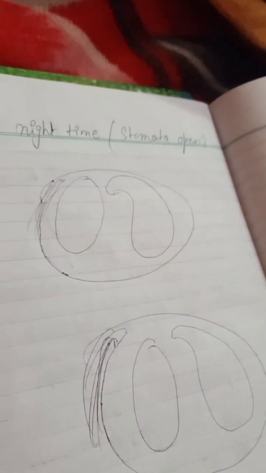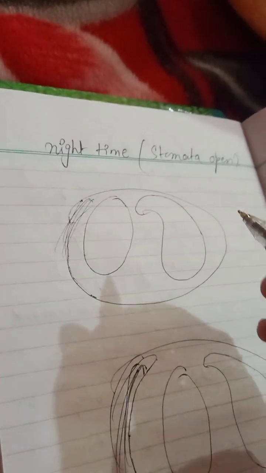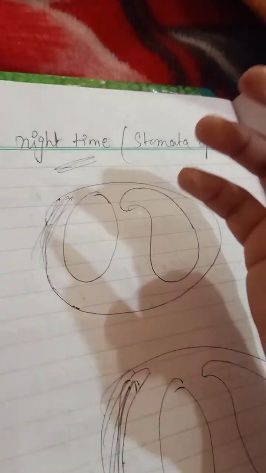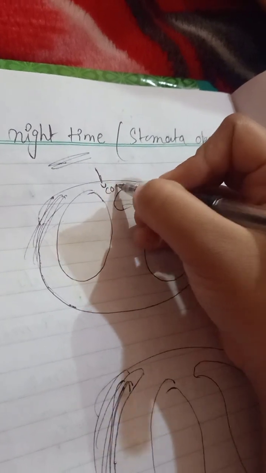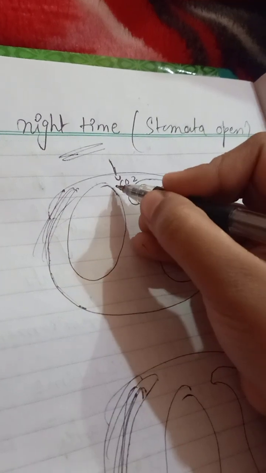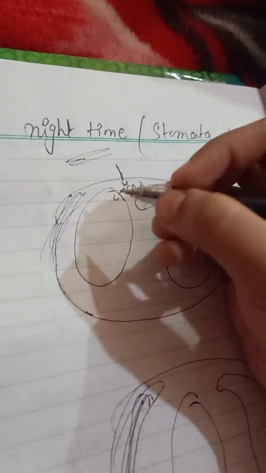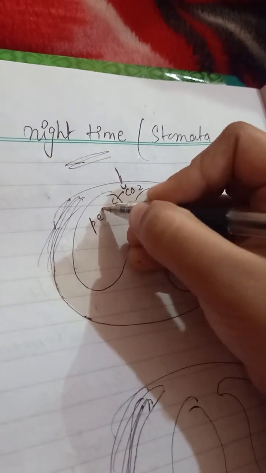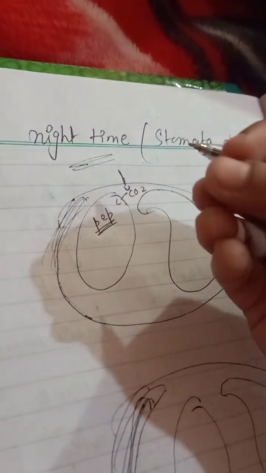One thing that I want to tell you guys is that in the night time the carbon dioxide concentration is more in the environment. So PEP will be used, which is called phosphoenol pyruvate.